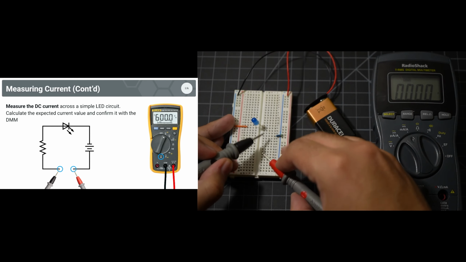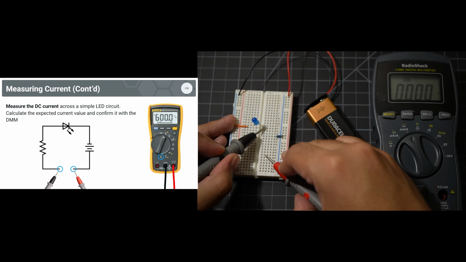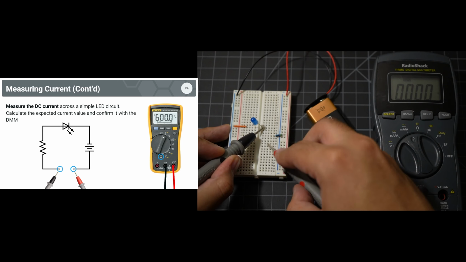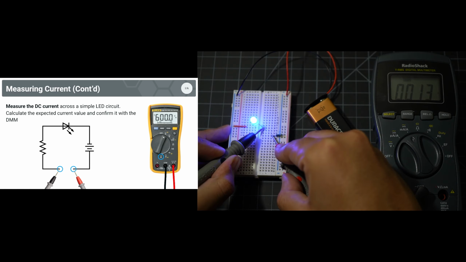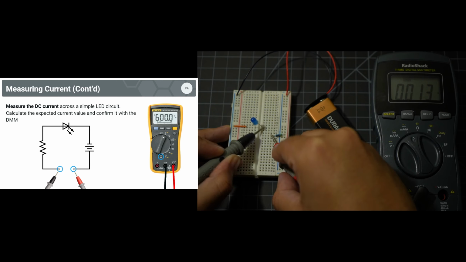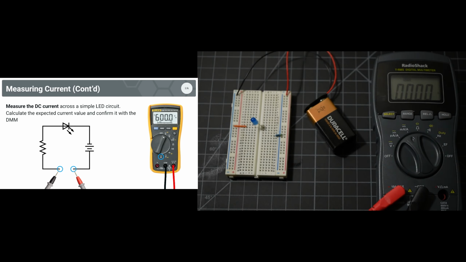We're going to take one probe, apply it to the positive terminal of the LED, take our other probe and apply it to the terminal of the resistor, and look at that. We've got light, and the circuit's current seems to be around 13 milliamps. There you have it, measuring DC current.